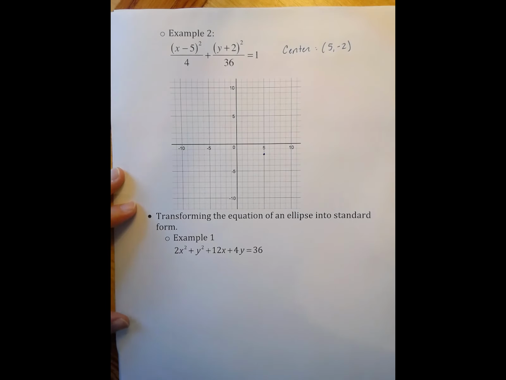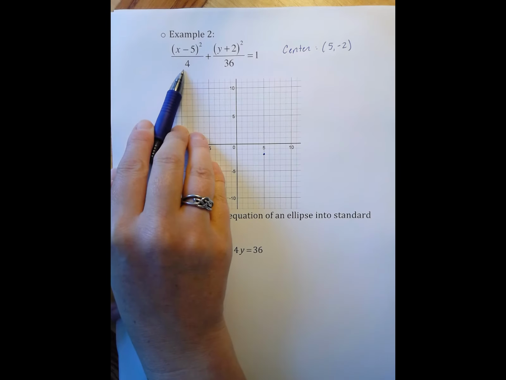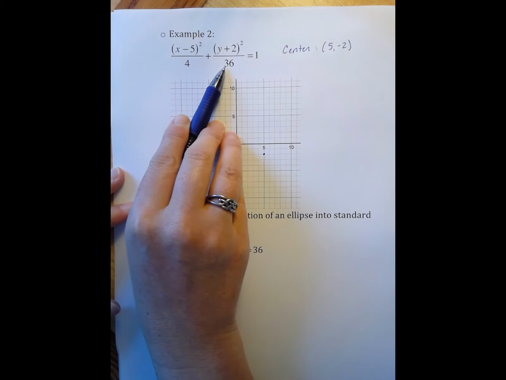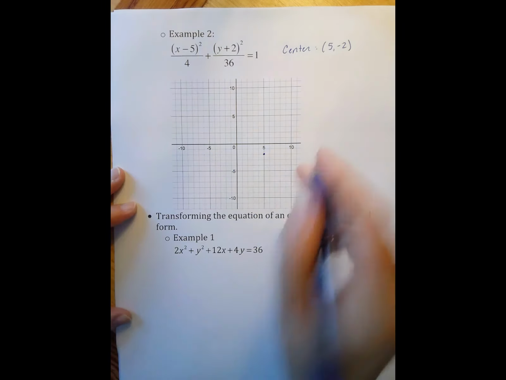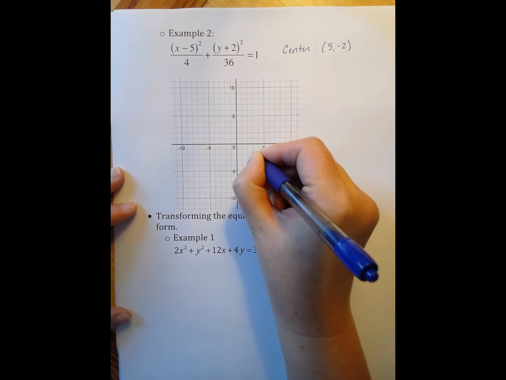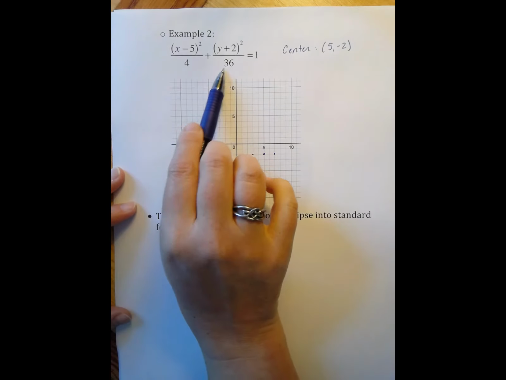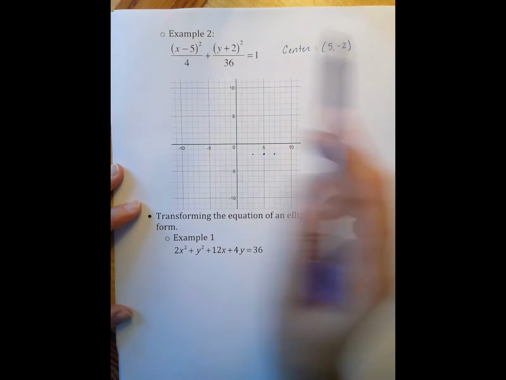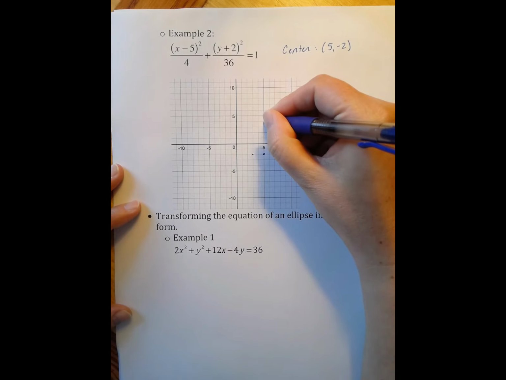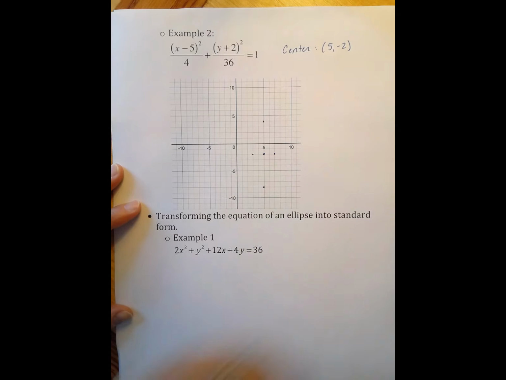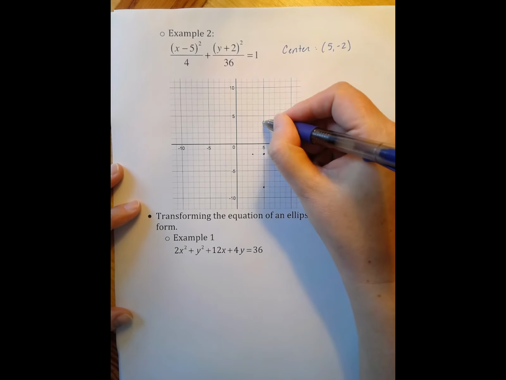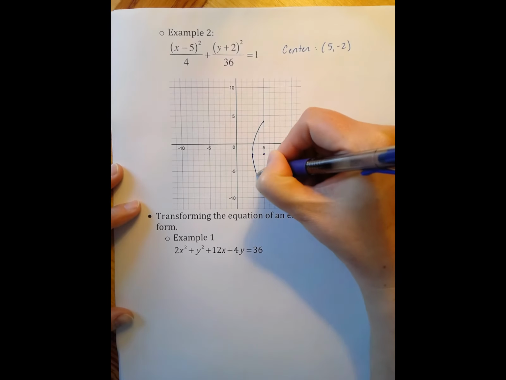And then from there, I do exactly what it tells me in terms of how much left-right to go and how much up-down to go. In this case, my left-right is 2 because that's the square root of 4. So left-right 2, left 2. And my up-down is 6 because that's the square root of 36. So up 6 and down 6. 1, 2, 3, 4, 5, 6. There we go. And then I connect those 4 points, to make my elliptical shape.